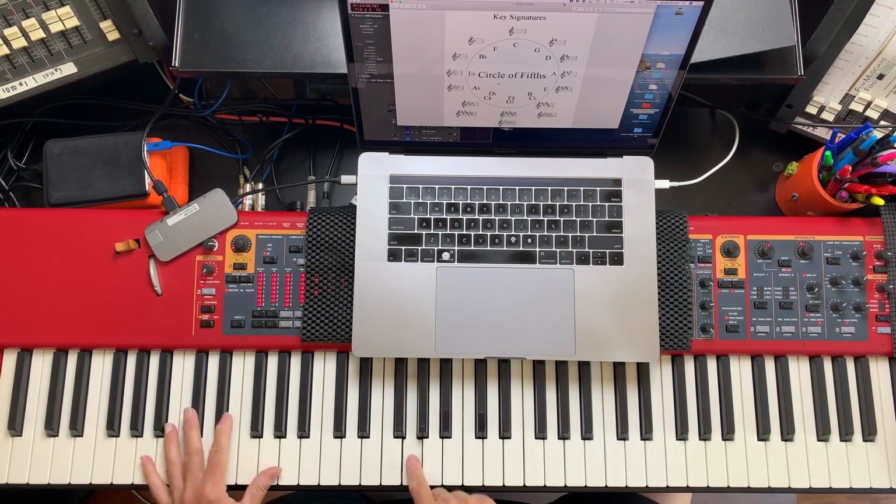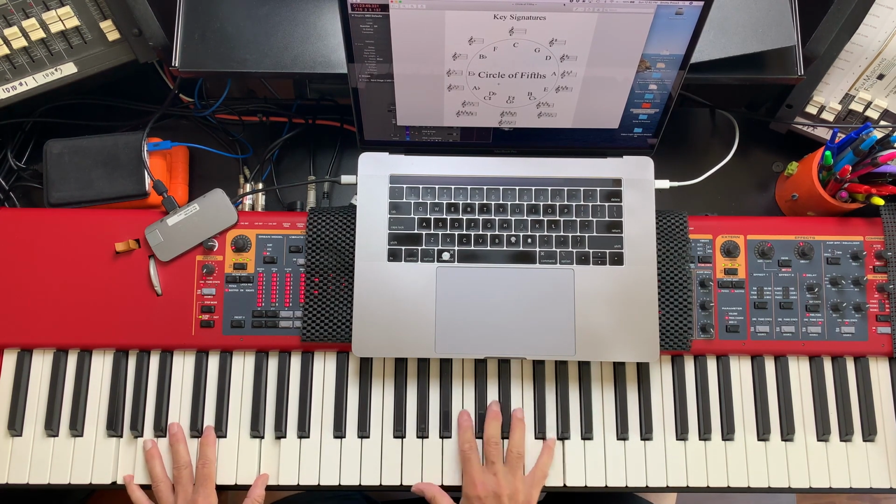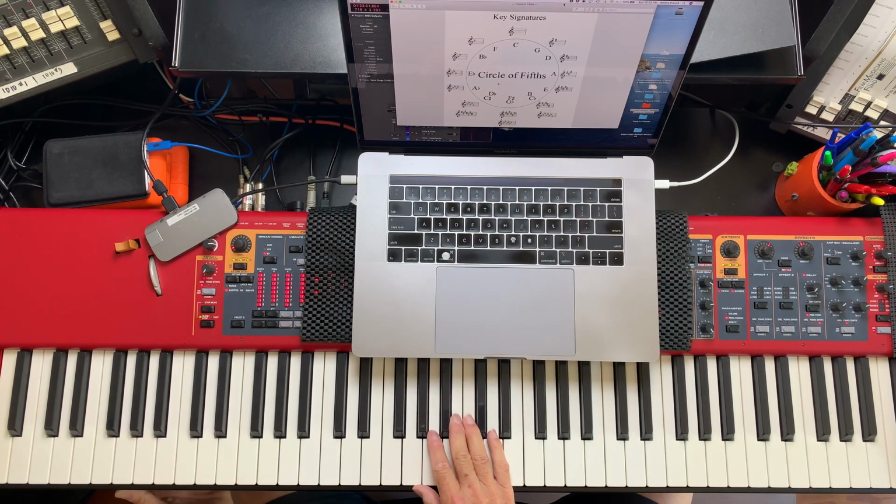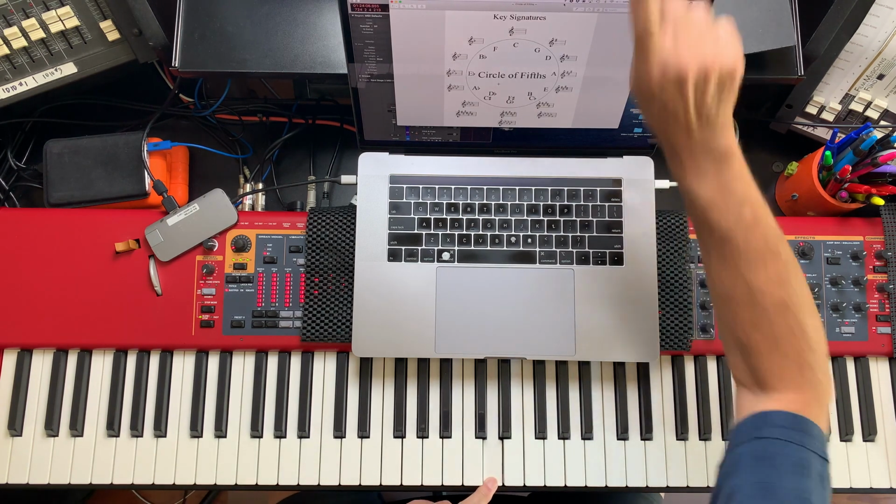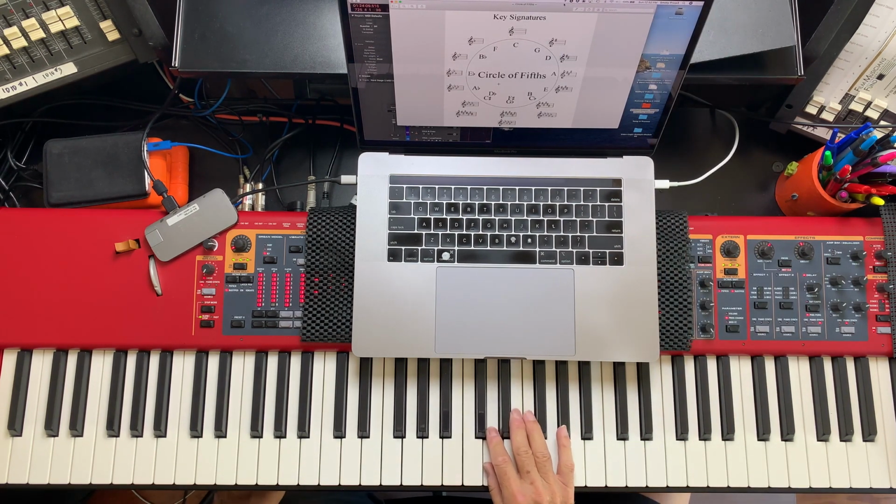In fact, let's start down on this G. Okay? So now let's take that note, the G, and let's move up a fifth from that note and see where we come out. So we have 1, 2, 3, 4, 5. So the fifth note in the key of G is a D. Okay? So the scale in the key of D is the most closely related to the key of G since it's a perfect fifth away from the G.